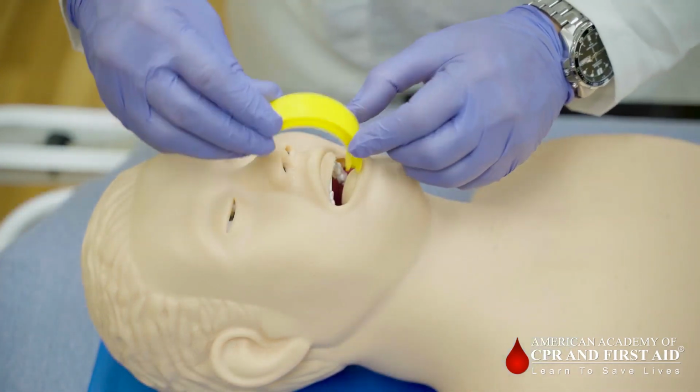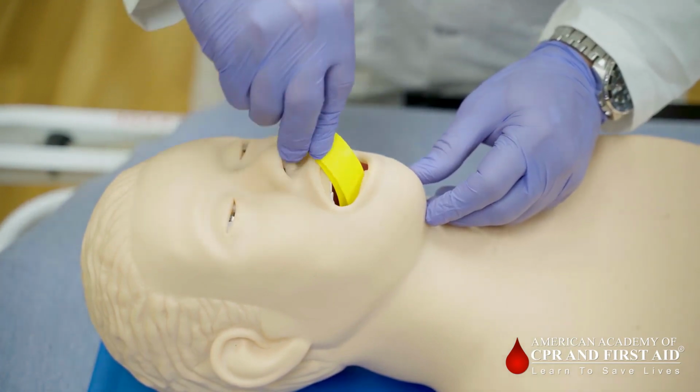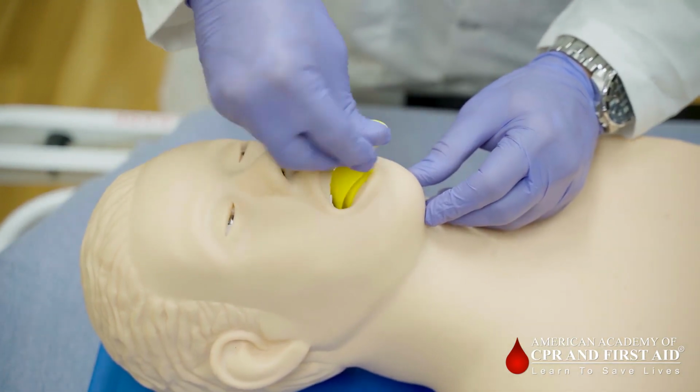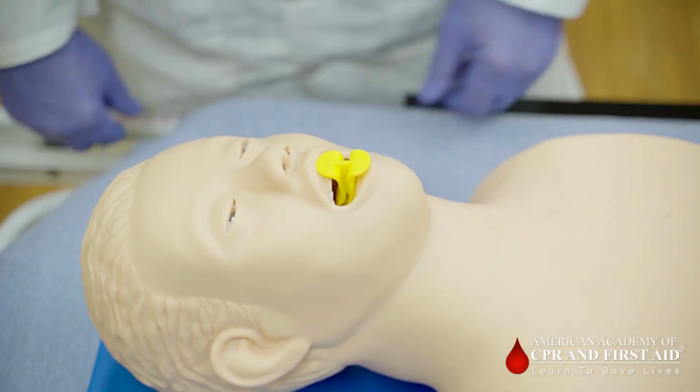It is inserted with the curve going towards the nose until about halfway in the mouth, then twisted 180 degrees downward. This holds the tongue against the floor of the mouth, keeping it out of the airway. The nasal airway is for patients who are unconscious but have a gag reflex.